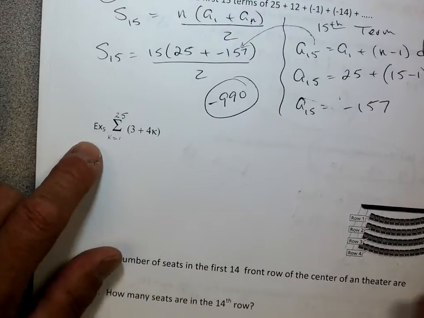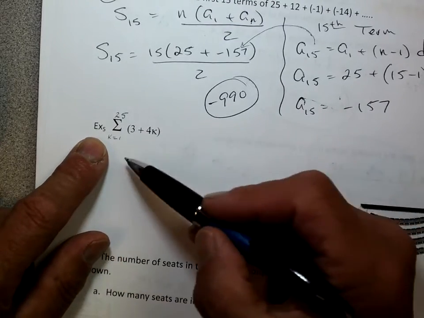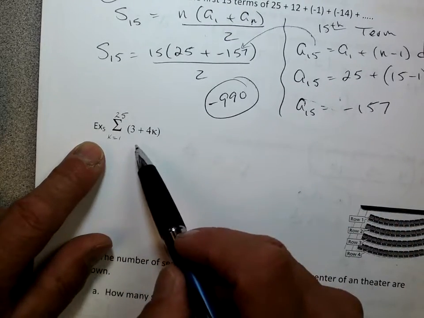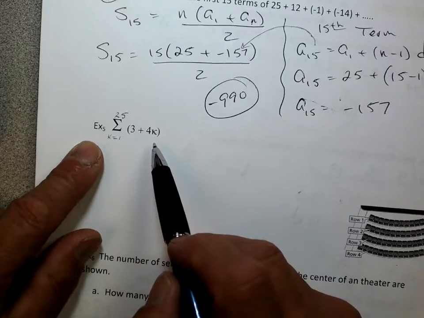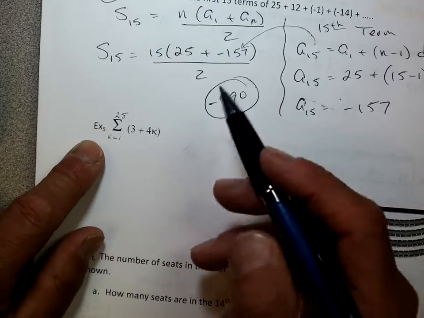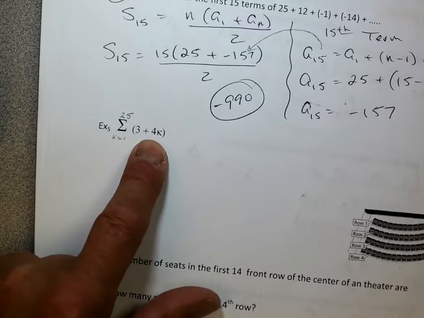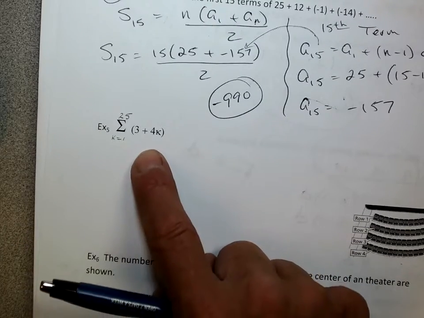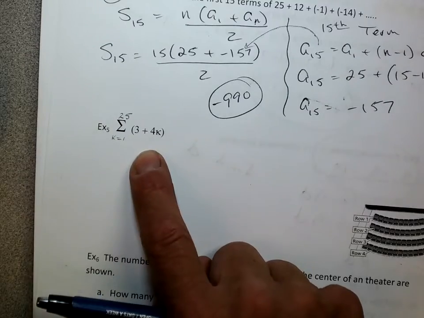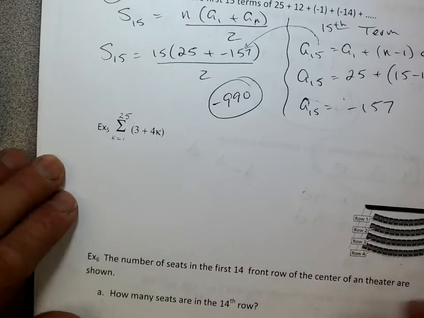Okay, example 5. This says find the sum, doesn't it? It says find the sum. So this is arithmetic, and if you're not sure if it is or isn't arithmetic, it actually fits the form for an arithmetic. Remember how we made some terms? So if you're not sure, you can make some terms.